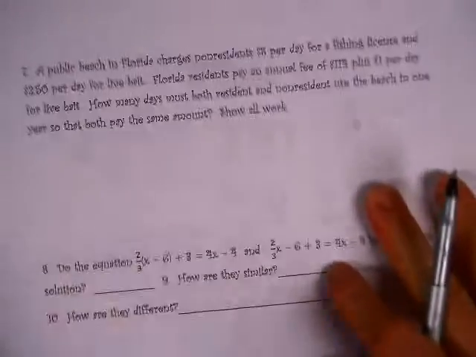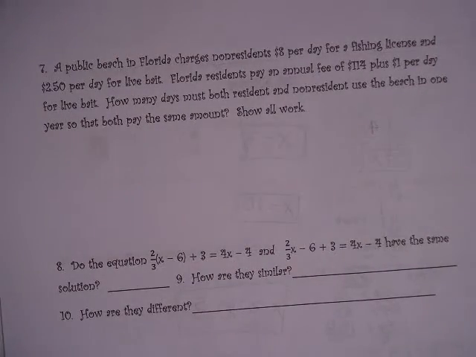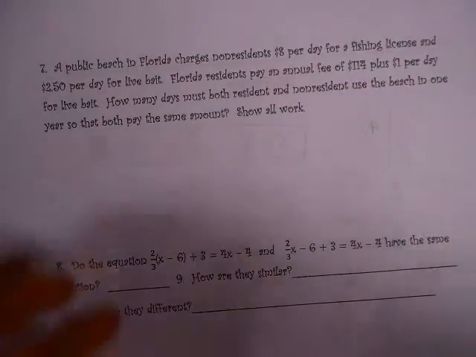Okay. Now on to the word problems. And so, sad to say, that's the majority of your test. Okay? The majority of your test is these kinds of questions.